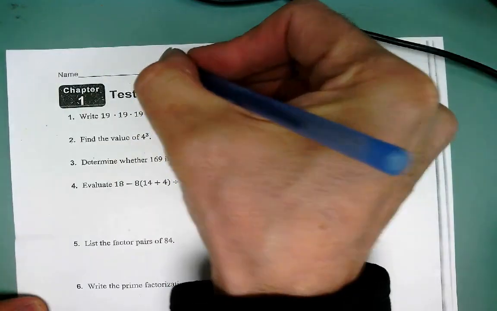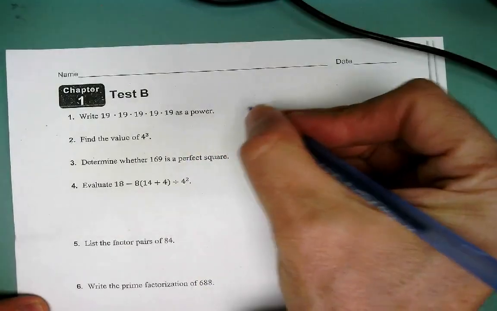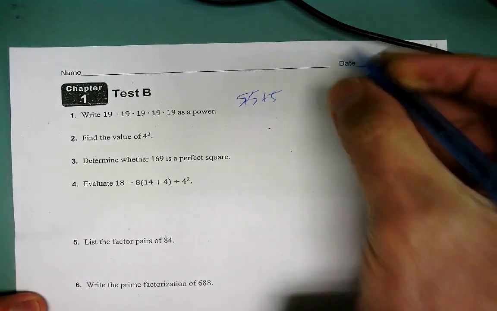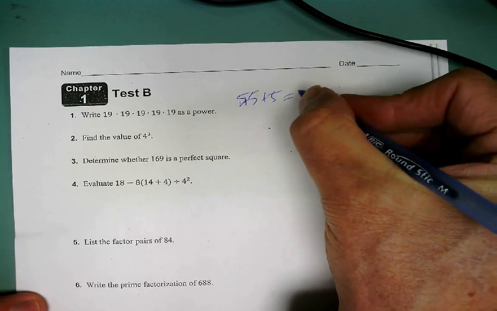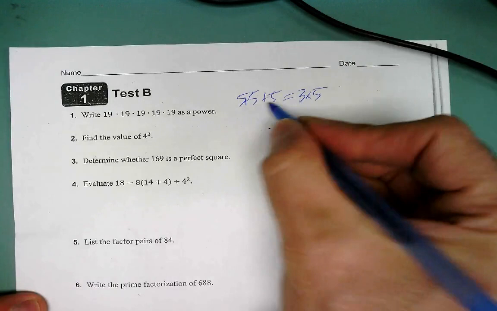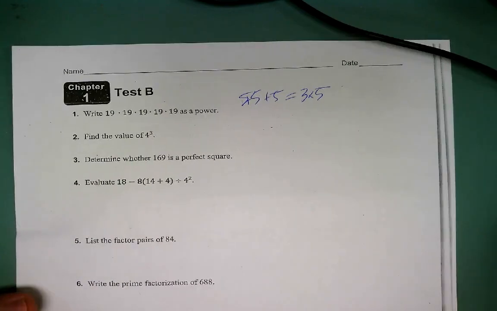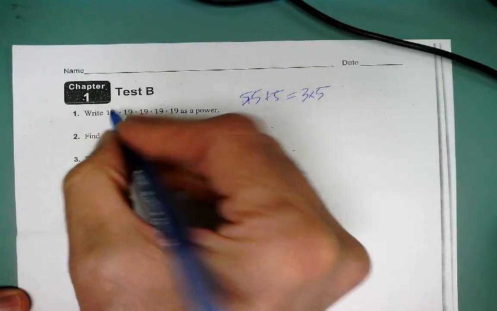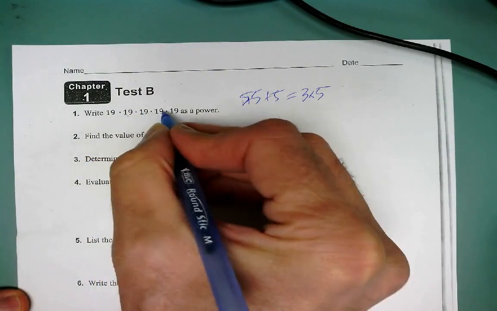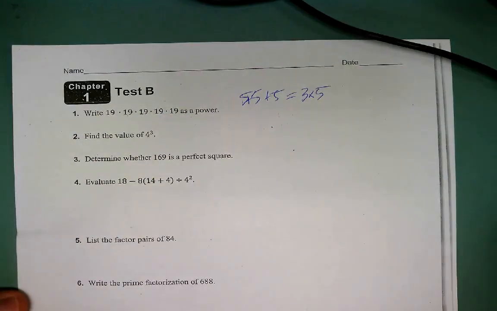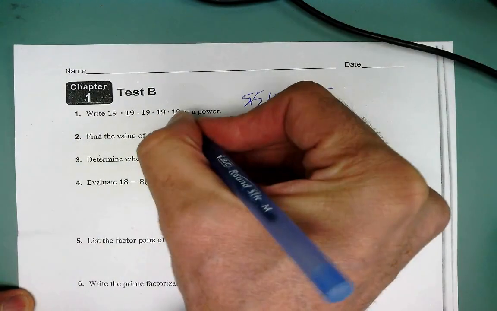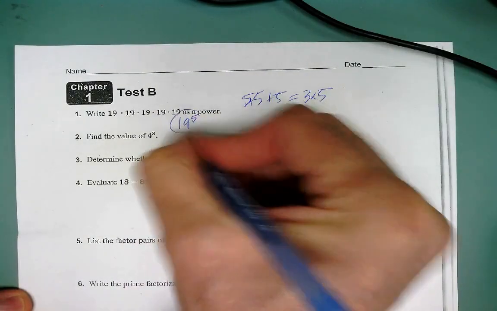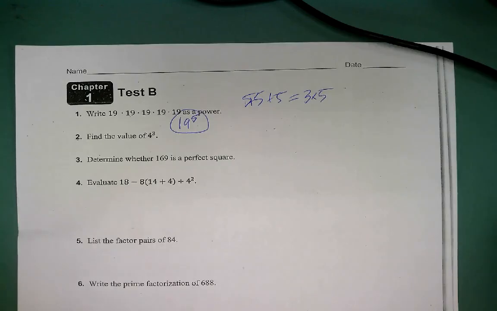Okay, that first one is just a basic exponent. Remember how if we had 5 plus 5 plus 5, we learned that you can write that a different way as 3 times 5. It's repeating the same number while adding. Well, this is repeating the same number but multiplying. So we have 19 times 19 times 19 times 19 times 19. I count them. There's 5 of them getting multiplied together. That is just simply 19. We call that to the 5th power. Okay? Nice to start the test off with an easy one, right?